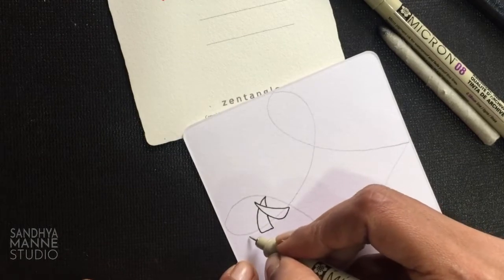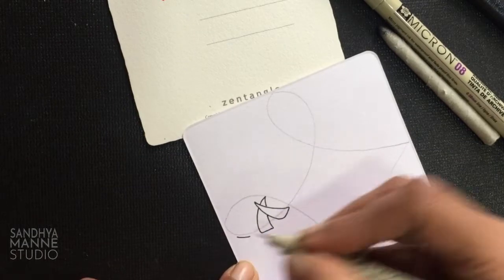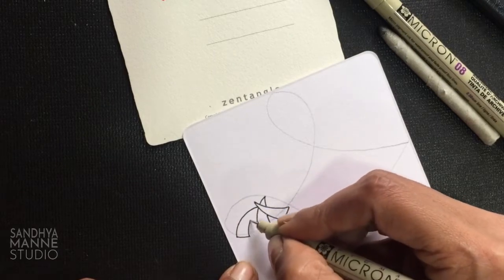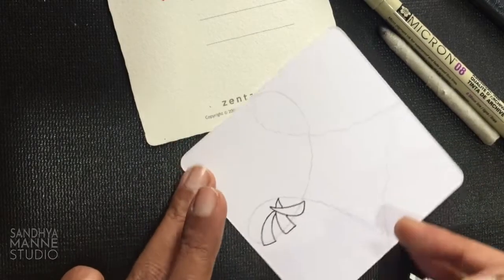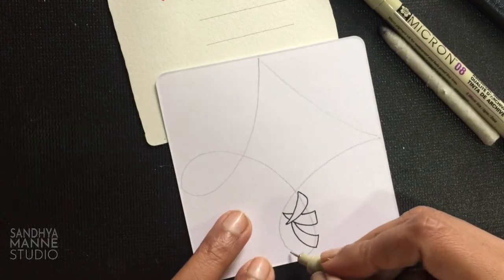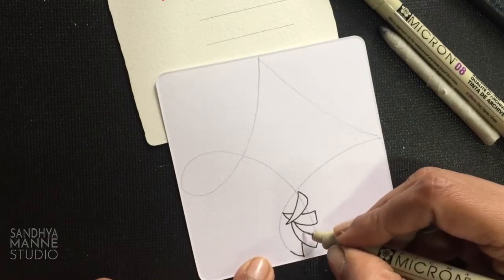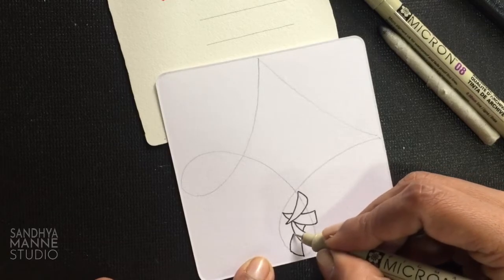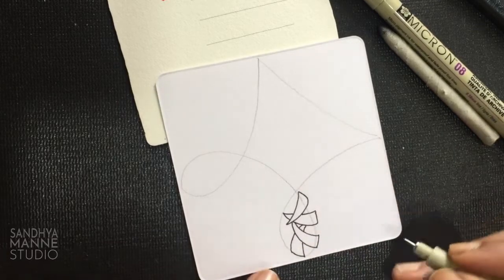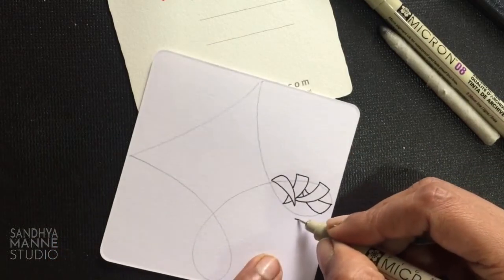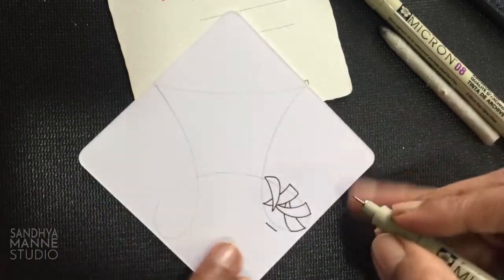Now again I'm going to leave some space. Okay, so I go about like that. Now here, start again, and notice how this is going behind. It was previously there. So I'm going to go again and repeat this.